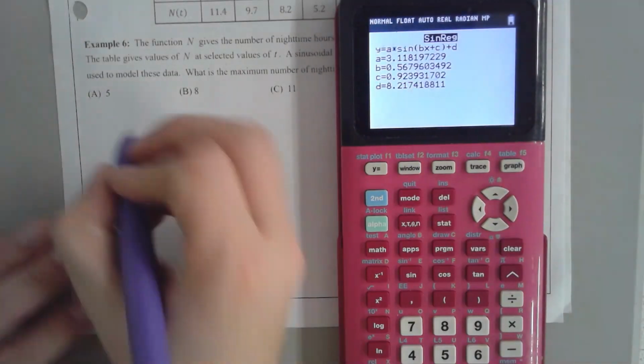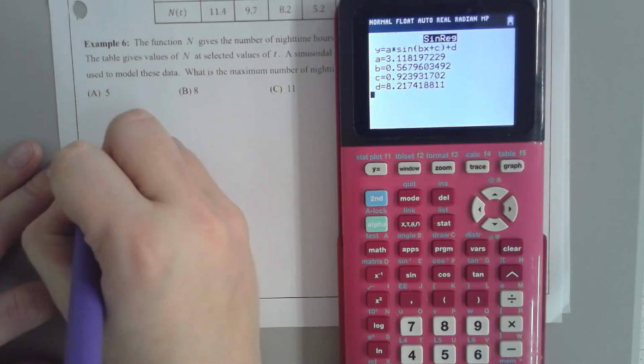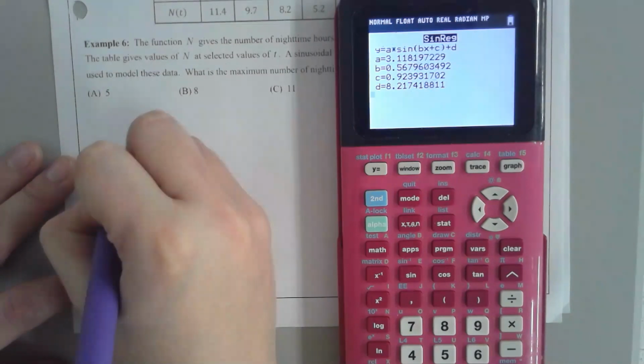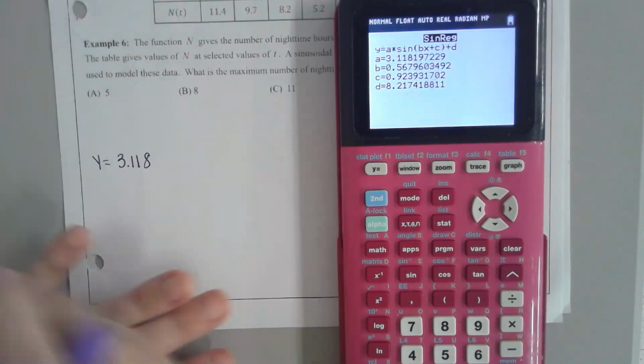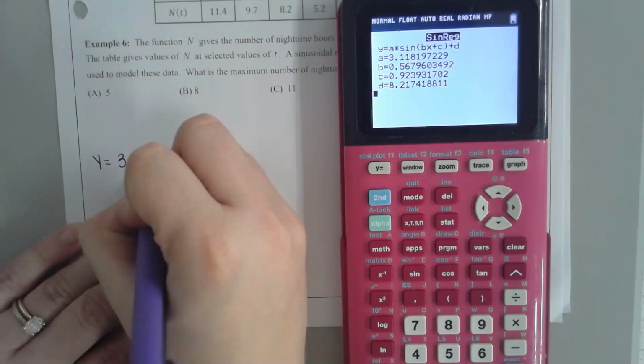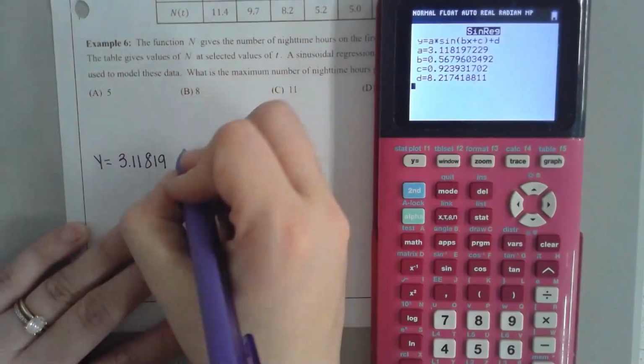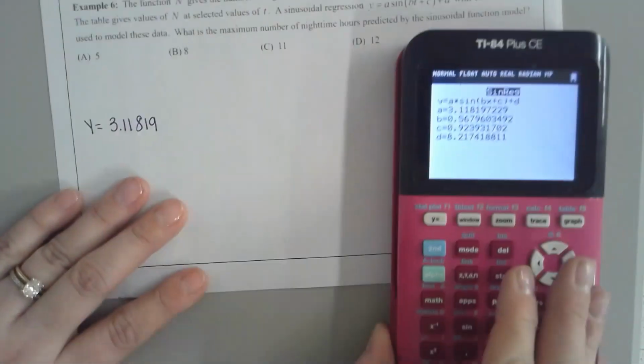And so I'm just going to jot this down. You really, especially on the multiple choice, do not have to write it out. But I'm going to here.